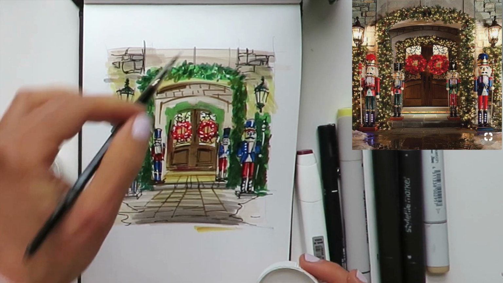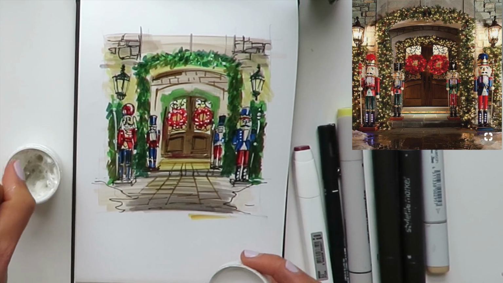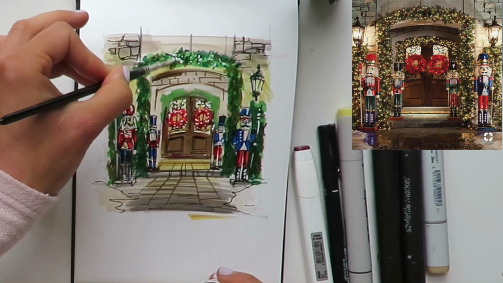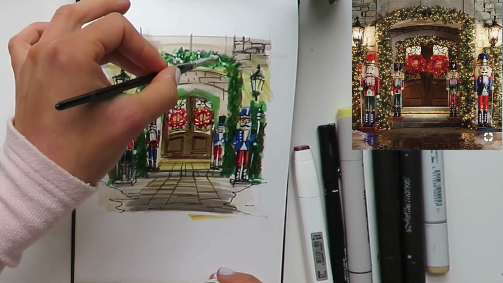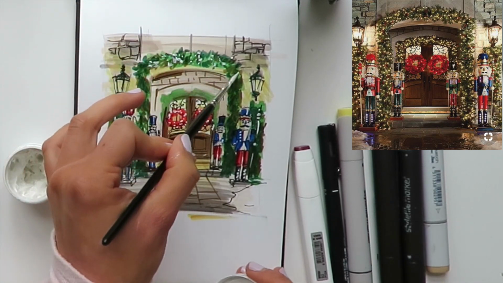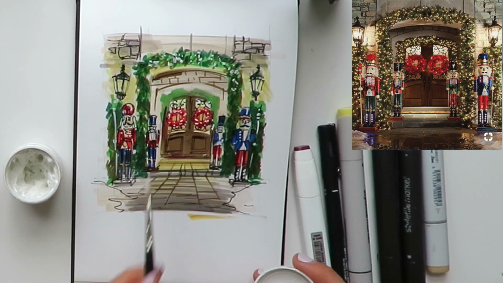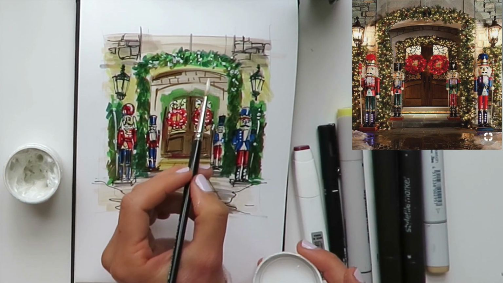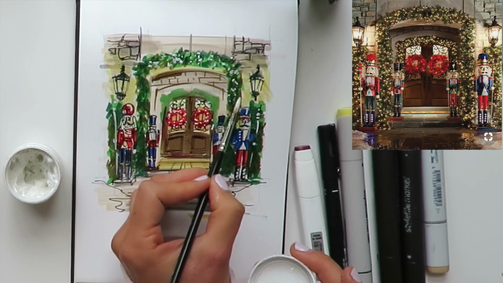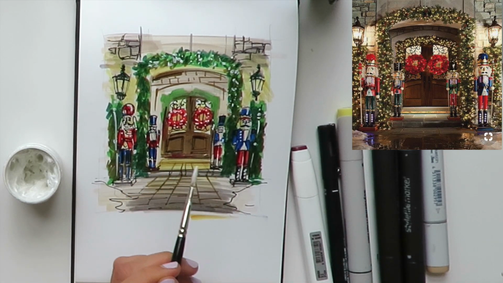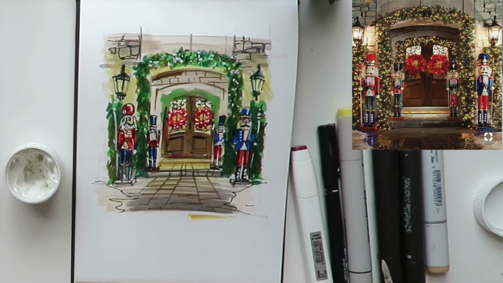Alright, so finally I will add this white color to this Christmas decoration all around. You can also use, if you don't have white gouache, white pastel pencil or white ink gel pen, because you can see how it creates this beautiful background.